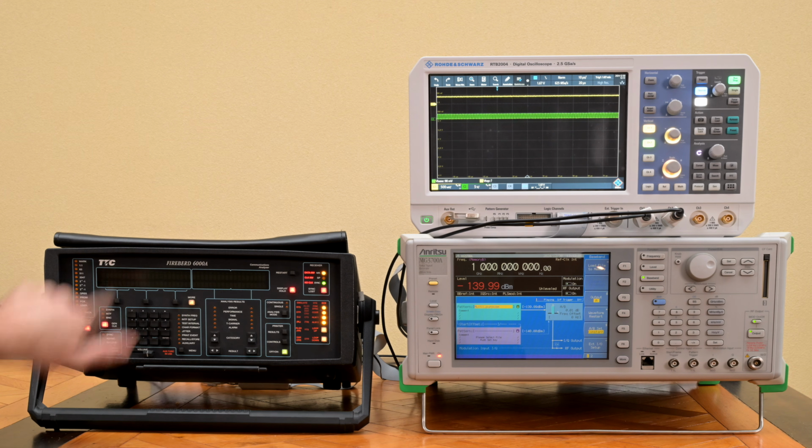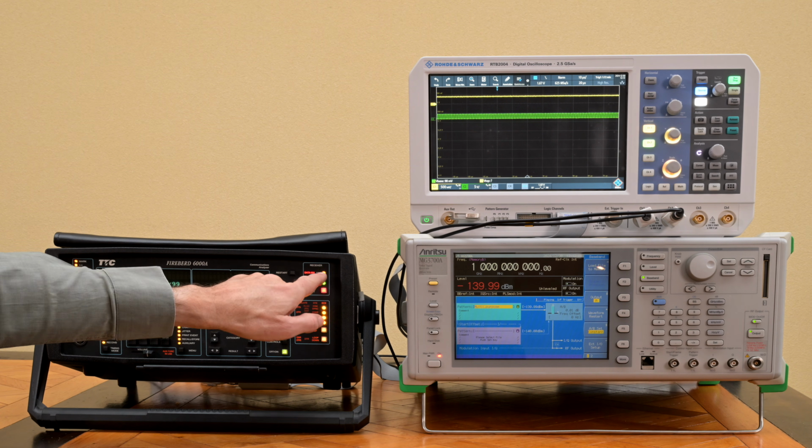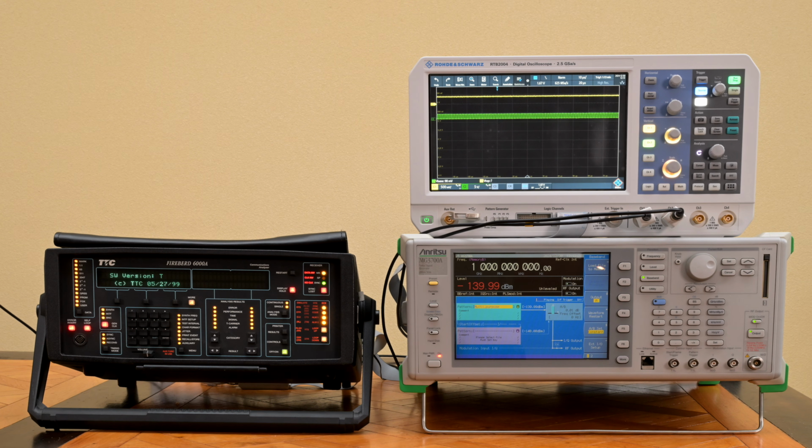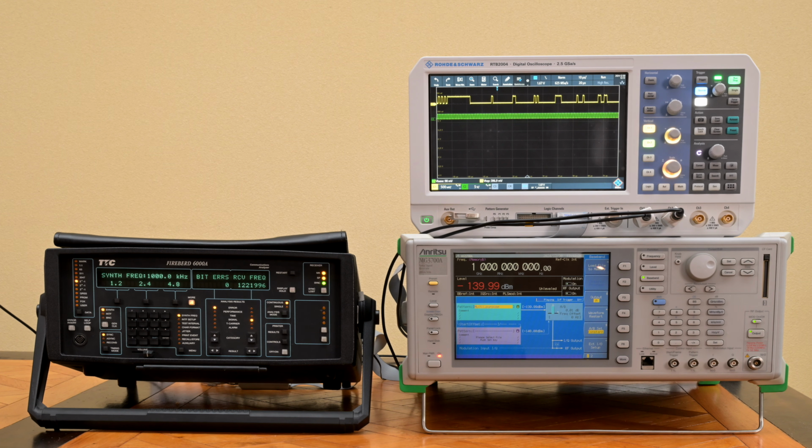Just powered it. All the lights will light except the SP. So SP is space and M key is mark. That is quite useful basically to do. Software version T, that's the latest software version. I didn't get any errors.